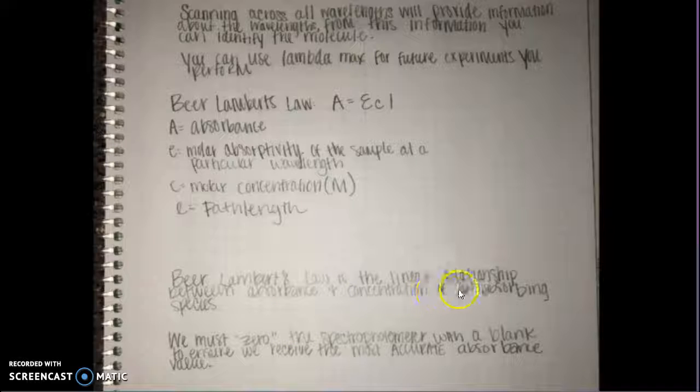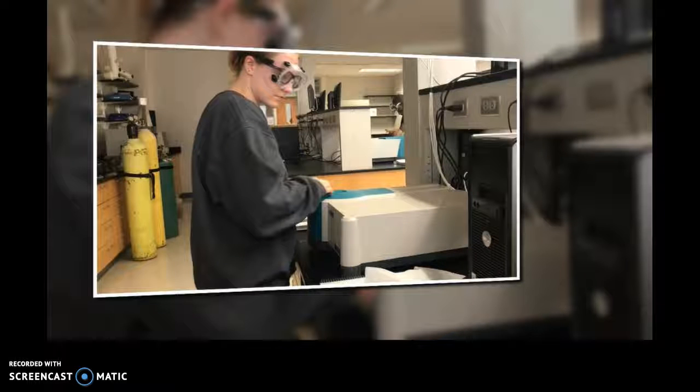Beer-Lambert's law is the linear relationship between absorbance and concentration of an absorbing species. We must zero the spectrophotometer as we showed you in the previous slide with a blank to ensure we receive the most accurate absorbance value. You will now see us clean two sides of the cuvette and place it into the spectrophotometer.